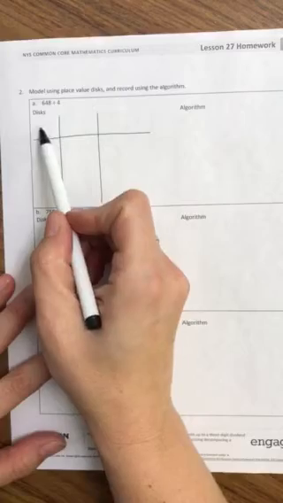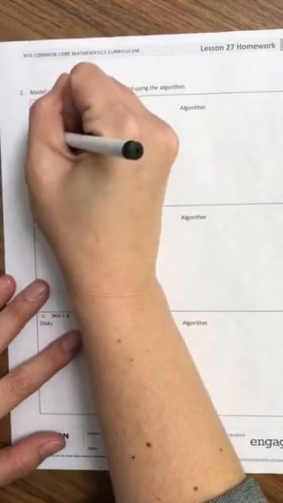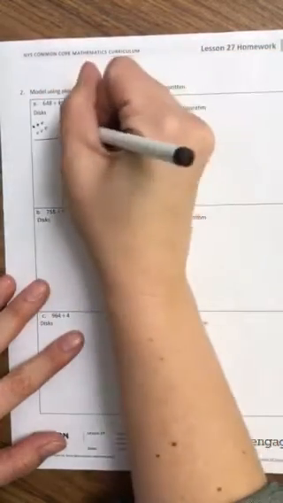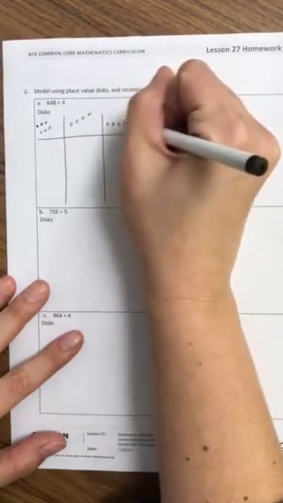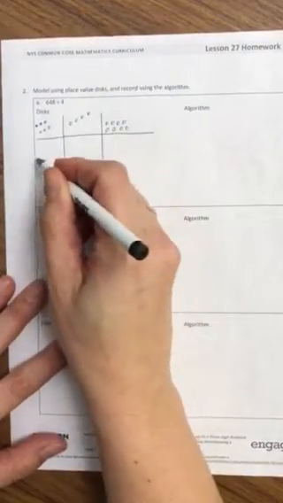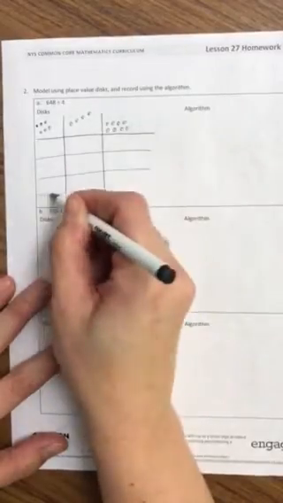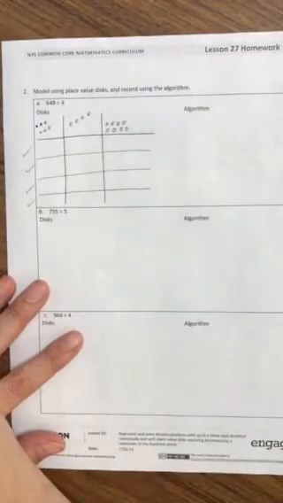So for our discs, we're going to make a chart that has 3 columns, a spot for the hundreds, a spot for the tens, and a spot for the ones. And we have 6 hundreds, so we're going to make 6 discs, 4 tens, and 8 ones. And then we're going to divide our section into 4 pieces because we're dividing by 4. So 1, 2, 3, 4 sections.